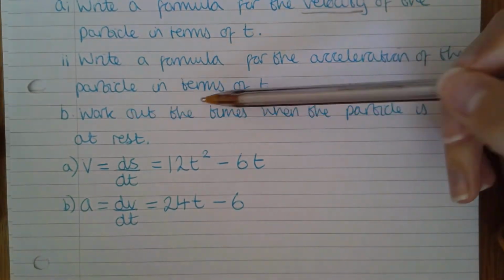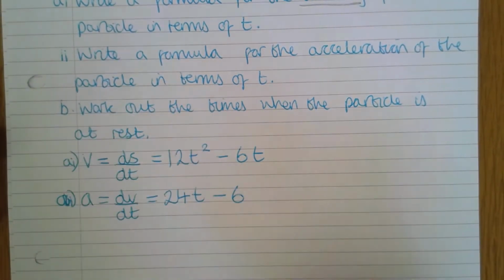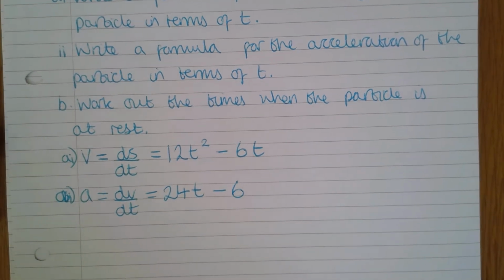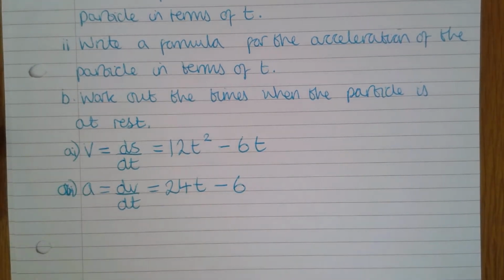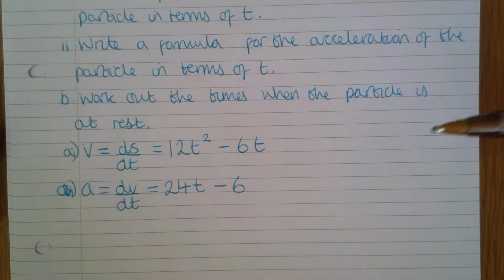Then it said work out the times when the particle is at rest. When the particle is at rest, its velocity is going to be 0. Its displacement is not going to be 0, because displacement can be positive or negative.